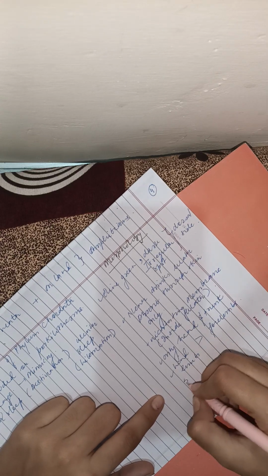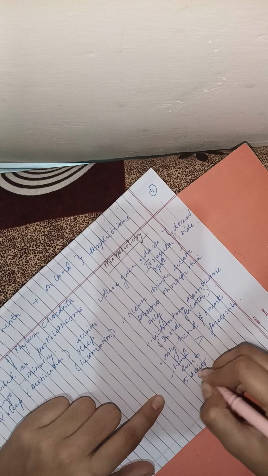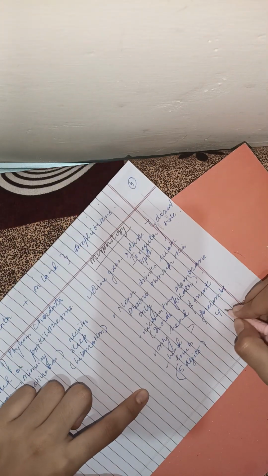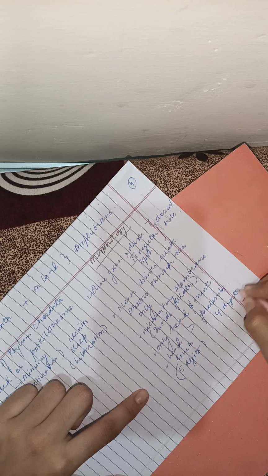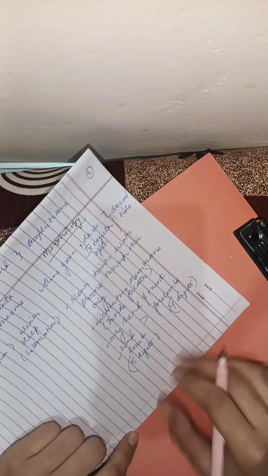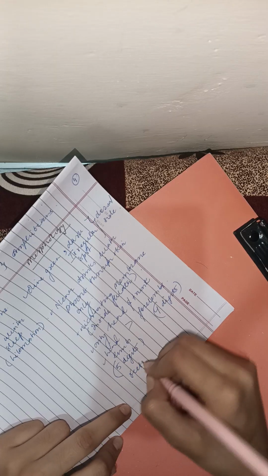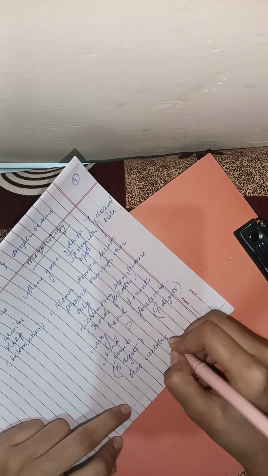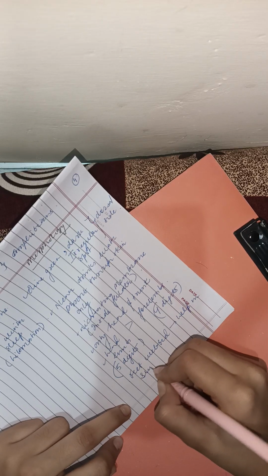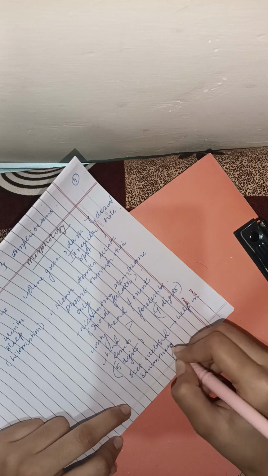Hind limbs have 5 digits and forelimbs have 4. Feet have webbed digits that help in swimming. Okay.